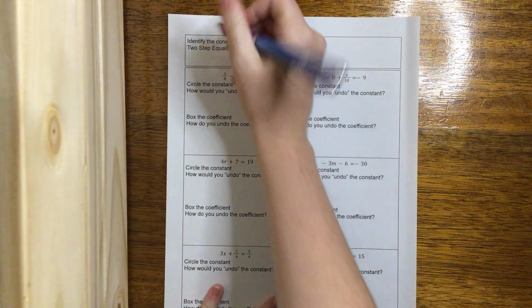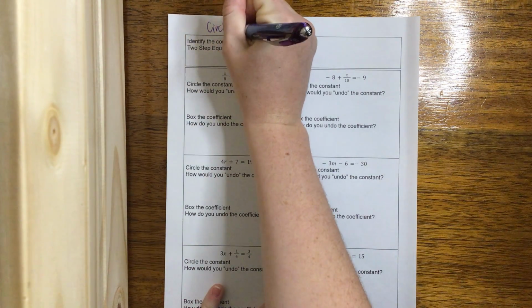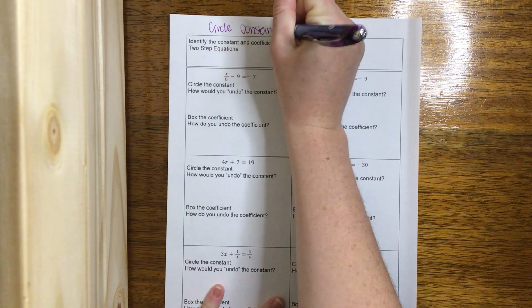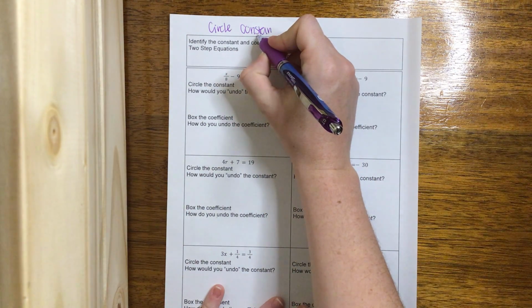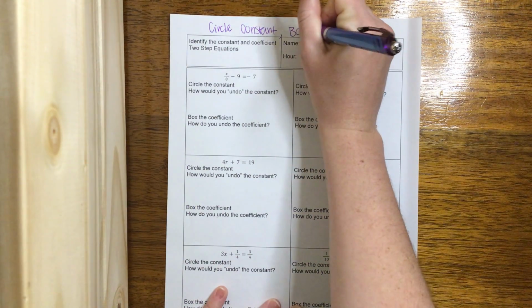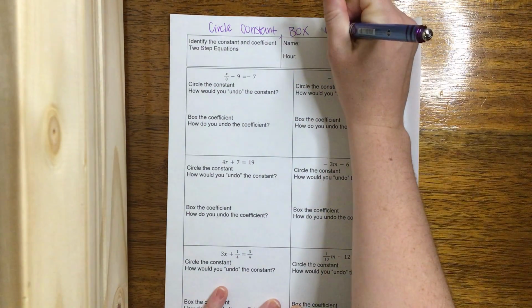And just like our other ones, we're going to circle the constant. I think I spelled that right. We're going to box the coefficient.